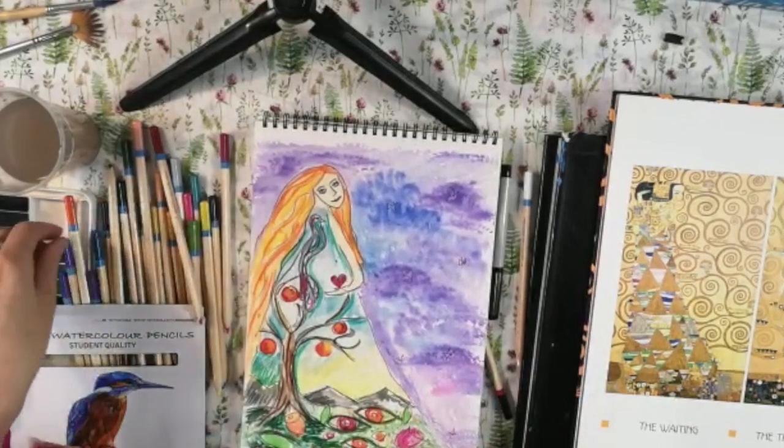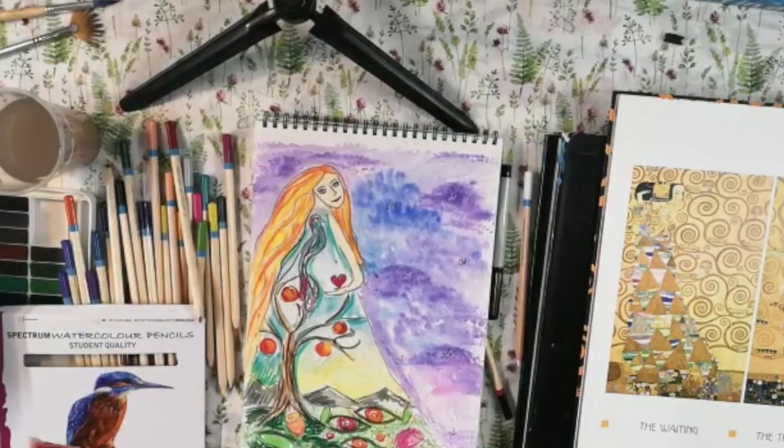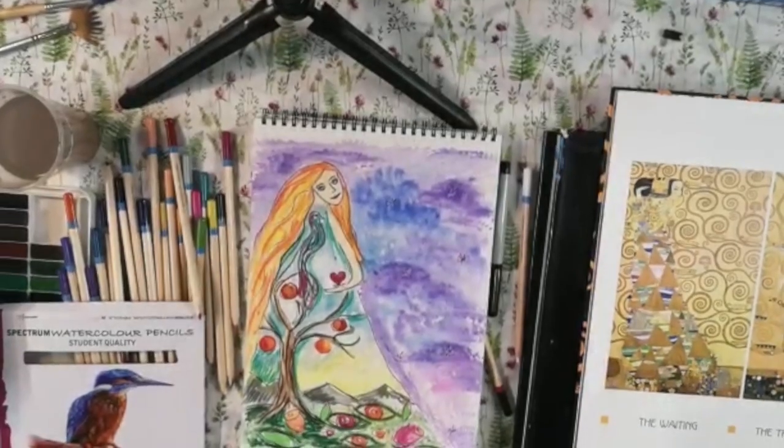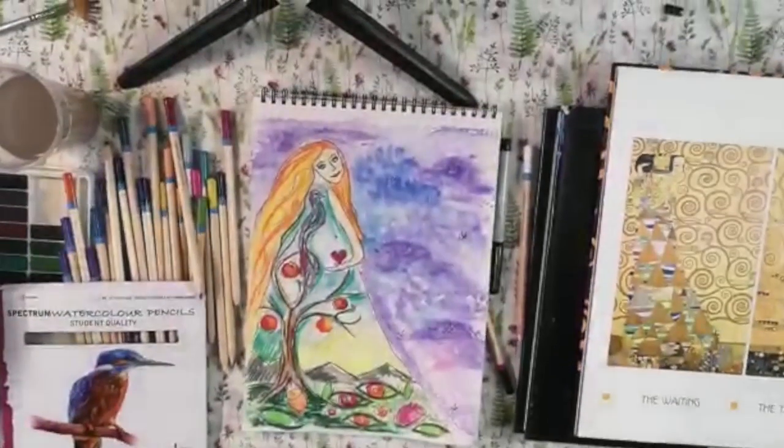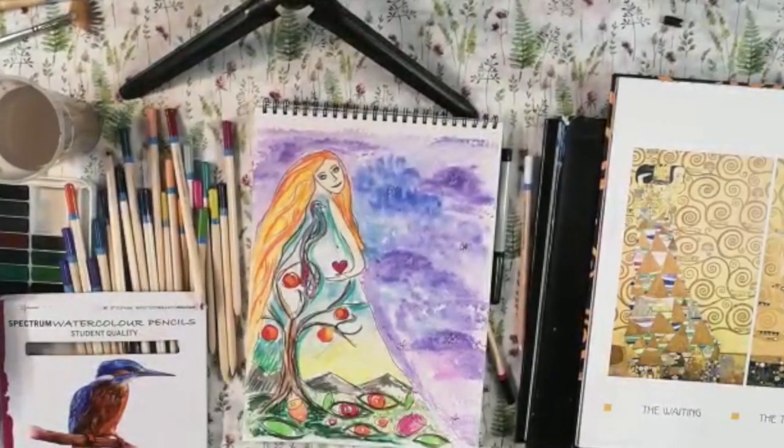So I'm thinking that the picture is ready and I'm very happy.